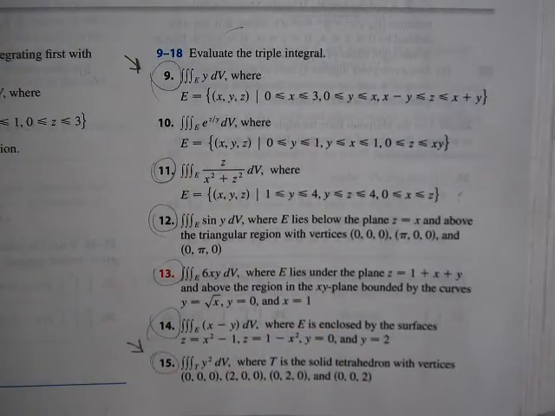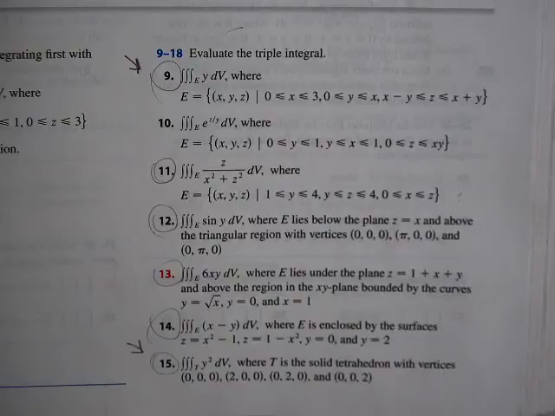If E lies under the plane Z equals 1 plus X plus Y above the region of the XY plane that's bounded by all this stuff right here. So if it's bounded by y equals square root of x, y equals 0, and x equals 1, this is what you need to look at in your XY plane. You need to graph these to get the area to get your x's and y's. And your Z lies under that, so it's just here. Right, that's your Z. So that's going to be on the inside. And then your x's and y's, however you set those up, are going to be on the outside.